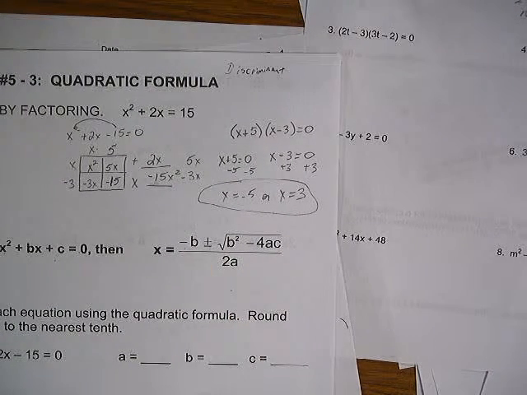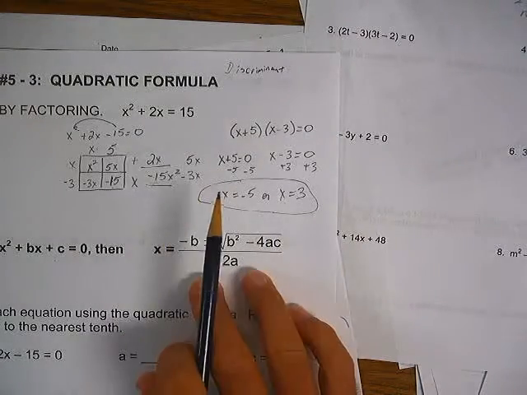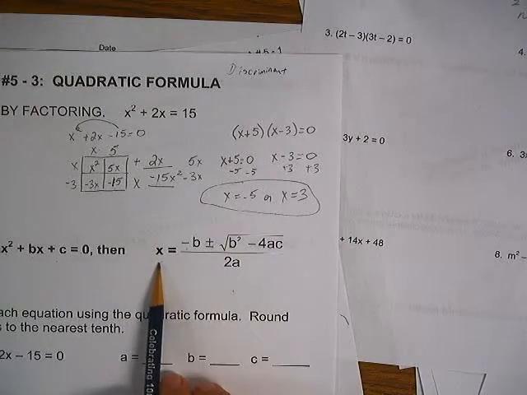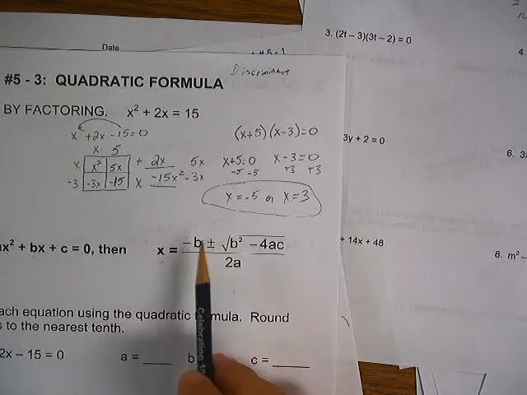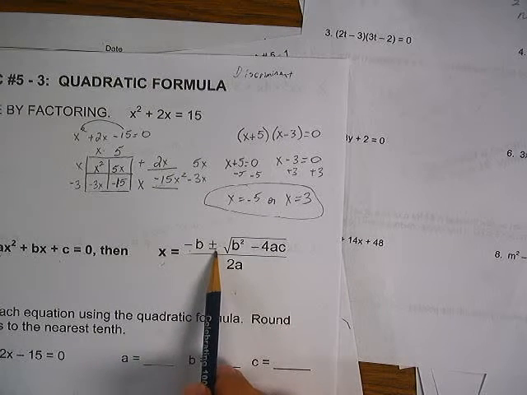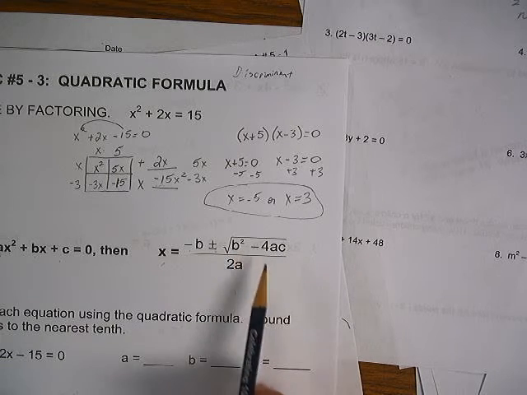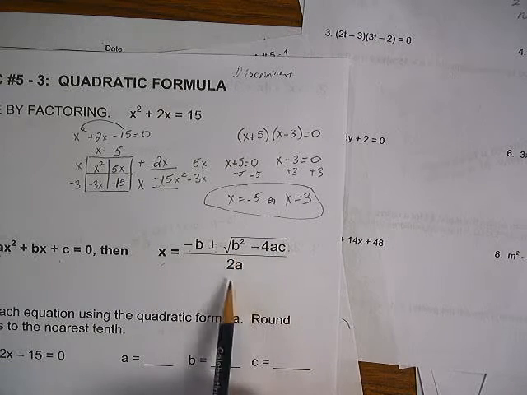When I was in school, we had to memorize this. Now, you will always have it written for you. It's on the star chart. It'll be up on the board when you take a test. You will not have to memorize. Some of you, as you use it a time or two, will memorize it. It says x equals the opposite of b plus or minus, and I'll explain what that means here in a second, the square root of b squared minus 4ac all over 2a.